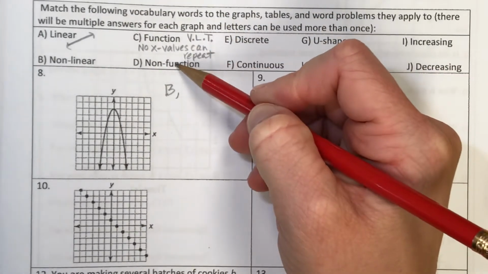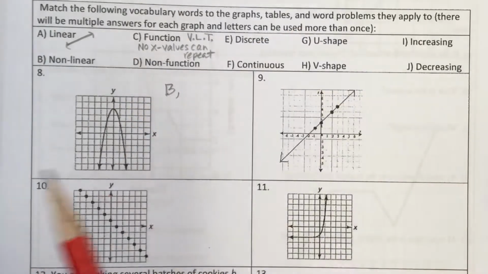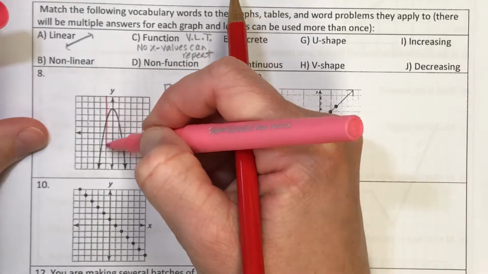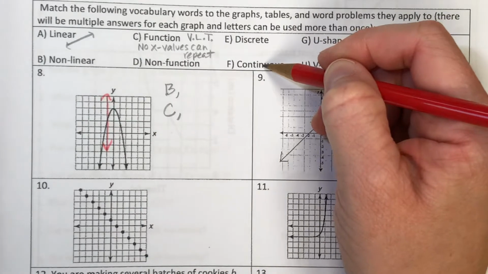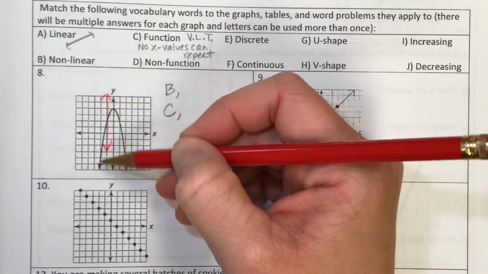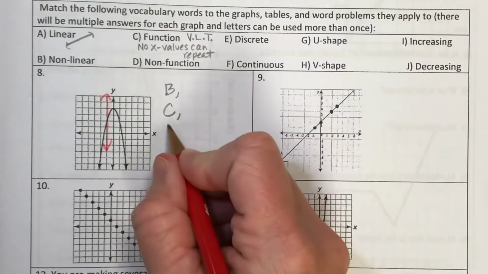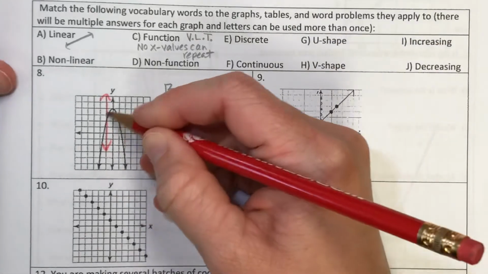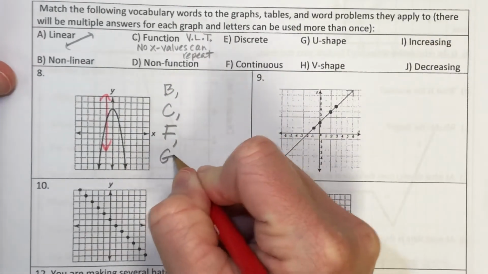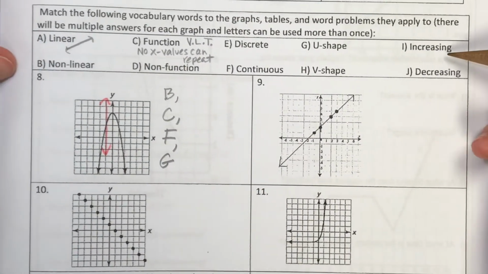Is it a function or not a function? If I were to draw a vertical line through my picture, a vertical line would pass through only once, and so that would mean that this is a function, so I'm going to put letter C. Discrete versus continuous: for this picture, because you could draw it without lifting your pencil and there are no breaks, it would be continuous, so letter F. And then U shape versus a V shape, this is definitely a U shape, so I'm going to go with the letter G.